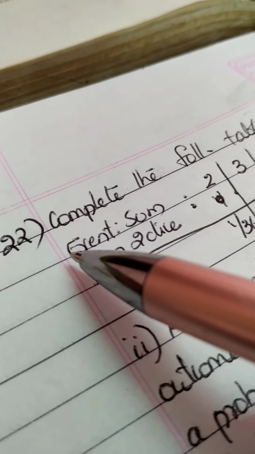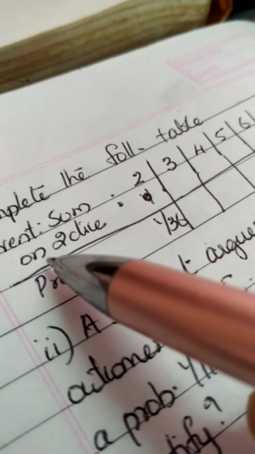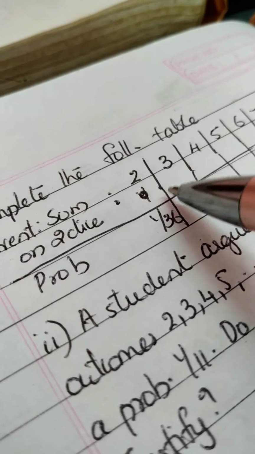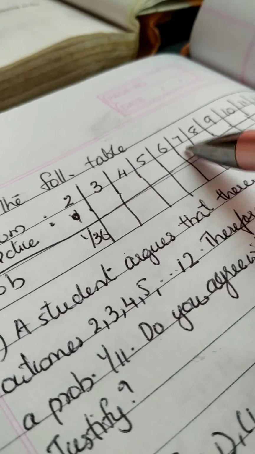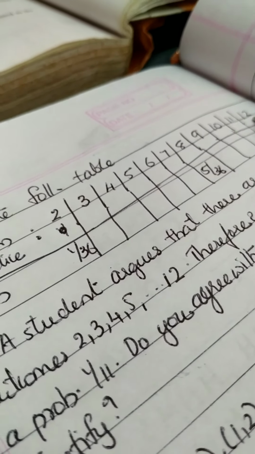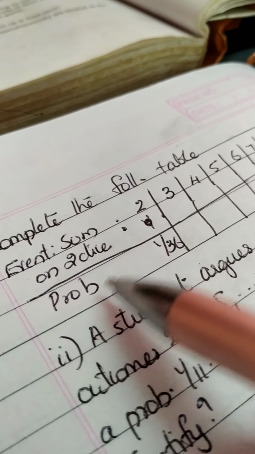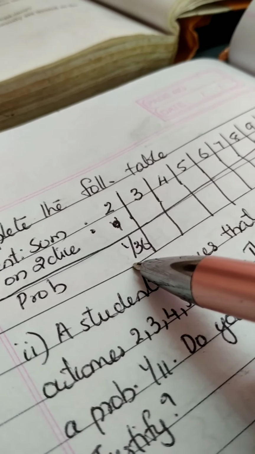So now the 22nd question. Complete the following table. Event is given as sum on 2 dice: 2, 3, 4, 5, 6, 7, 8, 9, 10, 11, 12. And the second column is probability. And the first value is given as 1 by 36.